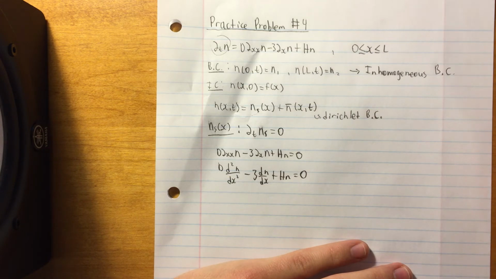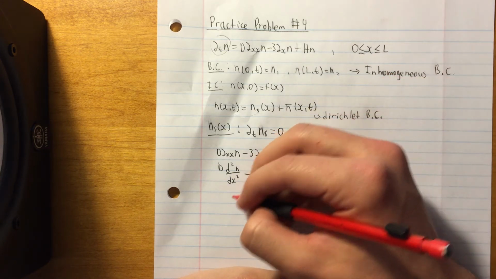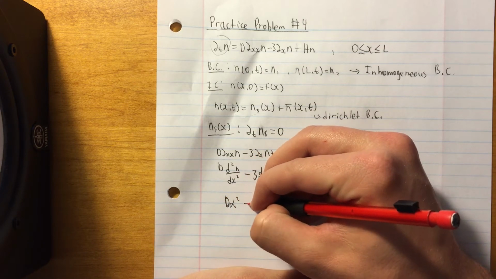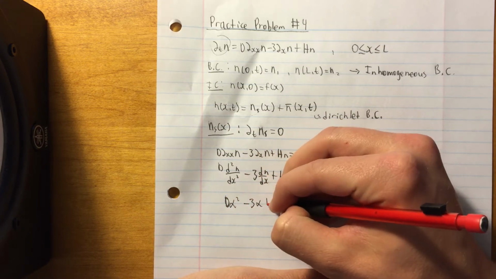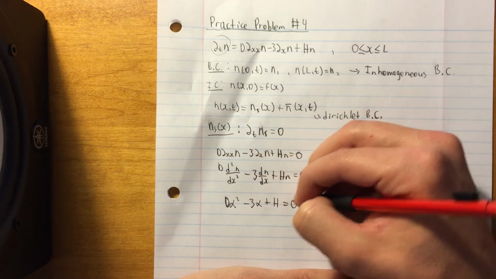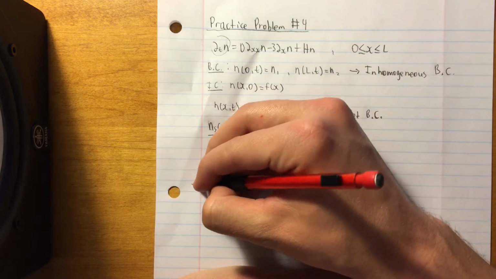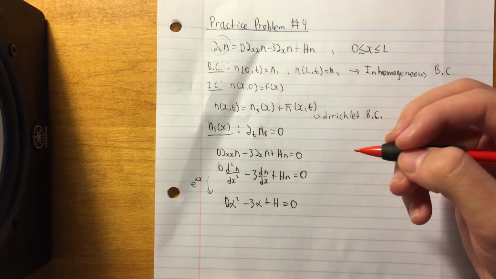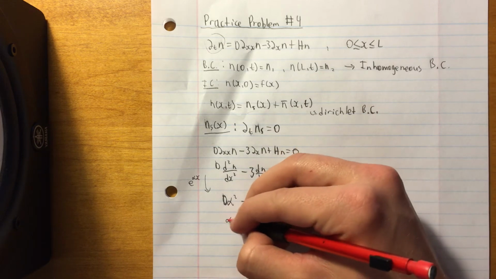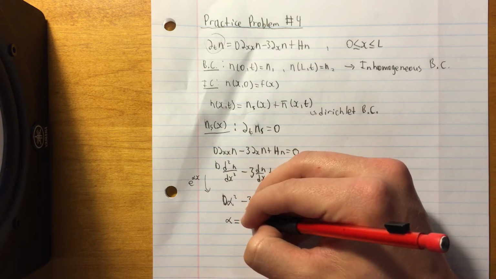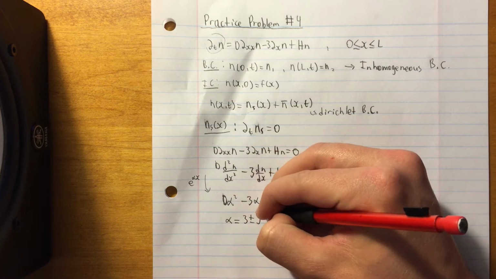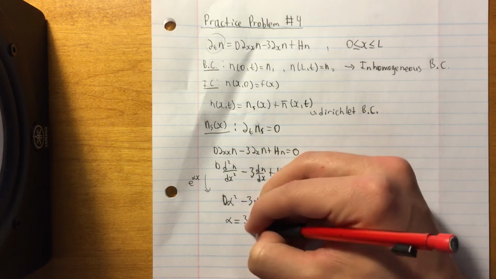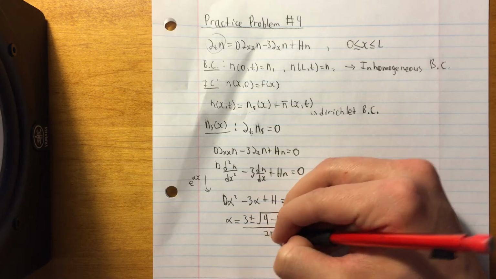Now we know how to solve these: the characteristic equation of this is going to be D alpha squared minus 3 alpha plus h, using the ansatz of e to the alpha x. Now we can use the quadratic formula to solve for alpha. So alpha is going to be 3 plus or minus the root of 9 minus 4Dh, all over 2D.